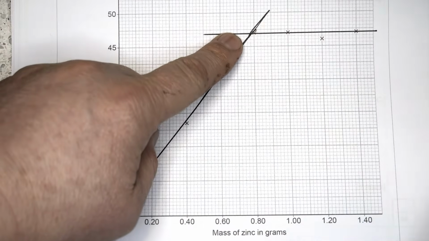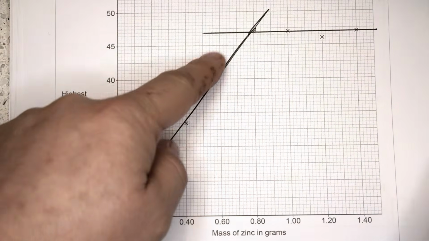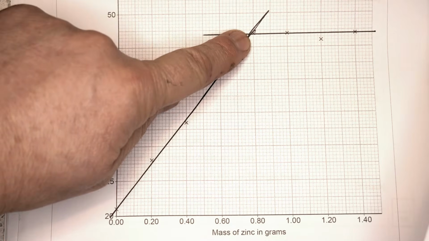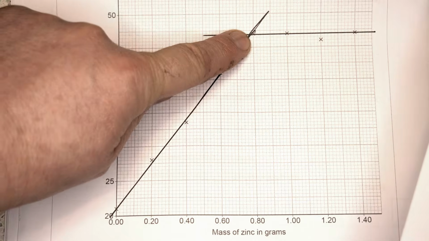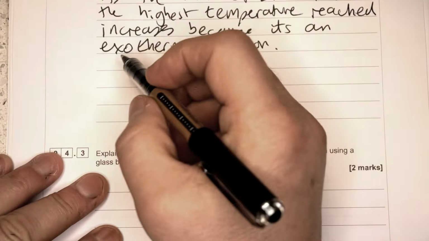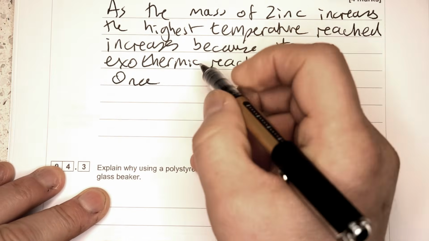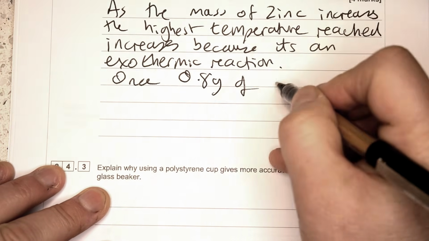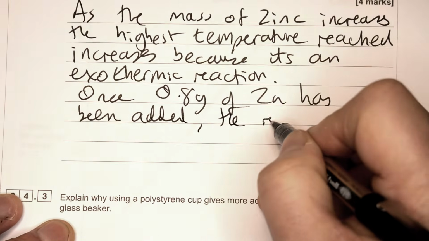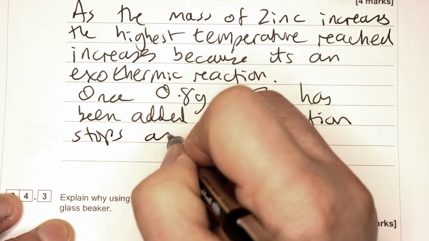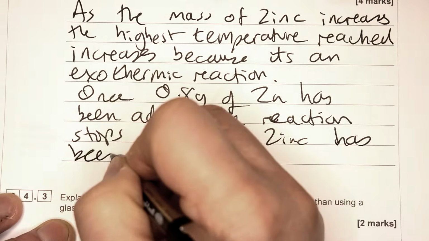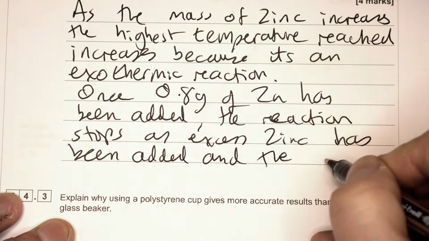Then we need to say at what point it changes and why it's changed from this trend to this trend. And the point it changes is at 0.8 grams of zinc added, and that's because we've added excess zinc now. So all of the copper sulfate solution has been used up. So then I'm going to say once 0.8 grams of zinc has been added, the reaction stops as excess zinc has been added and the copper sulfate is used up.